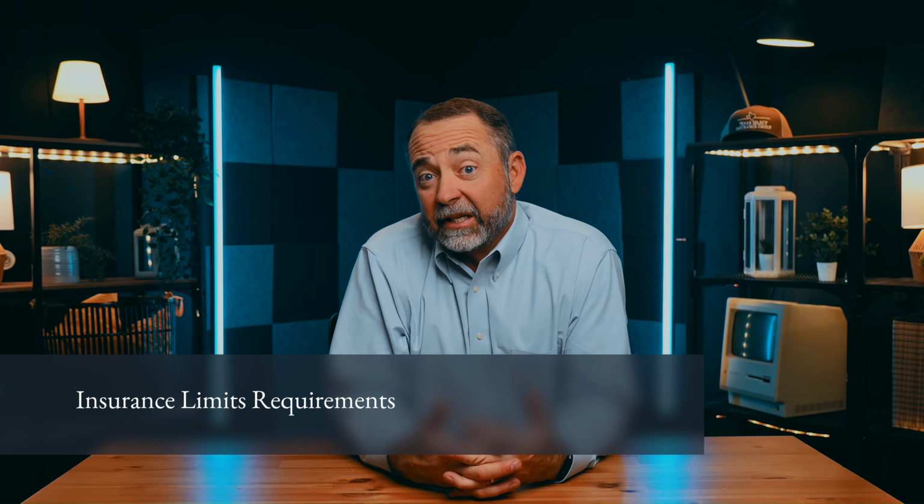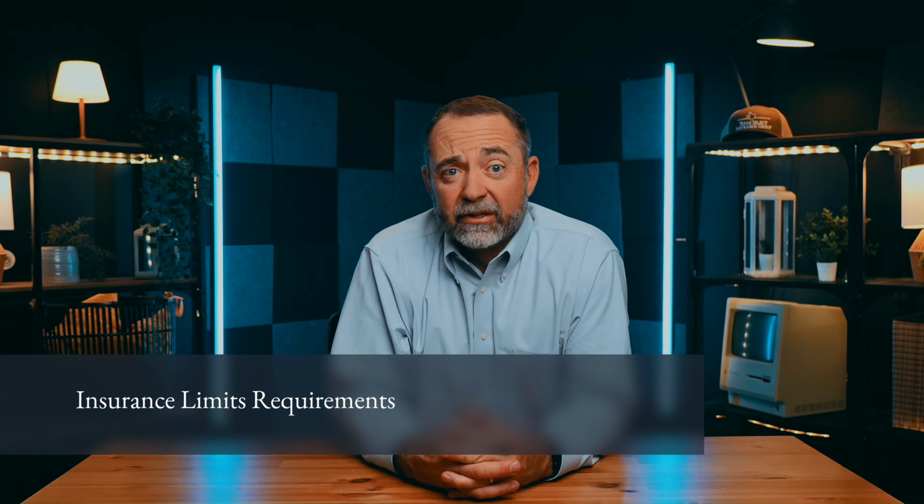The fourth clause we see in many contracts involves insurance limits. Contracts often specify the minimum amount of coverage a contractor must carry. For example, a contract might require $2 million in general liability coverage. Some larger projects may even require higher limits than that. These limits exist because construction projects can involve significant financial exposure. If a claim occurs, the project owner wants to know that adequate insurance coverage exists to respond to potential losses.